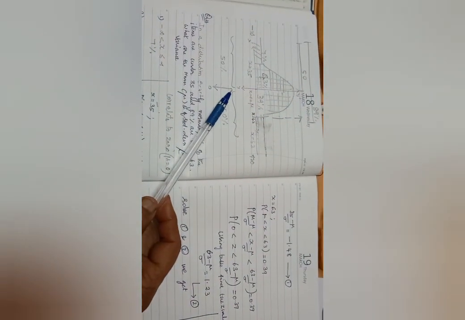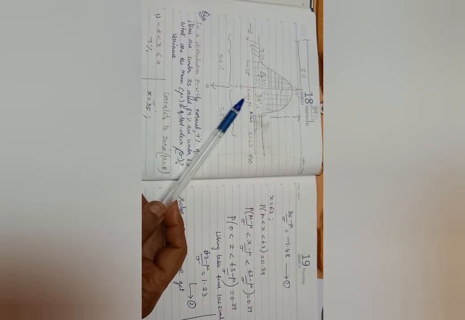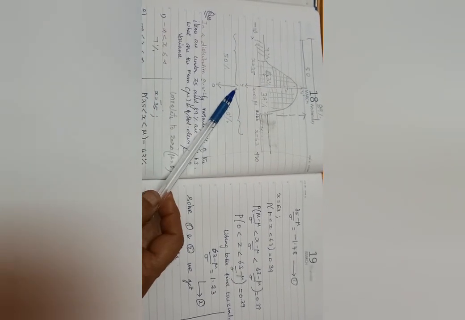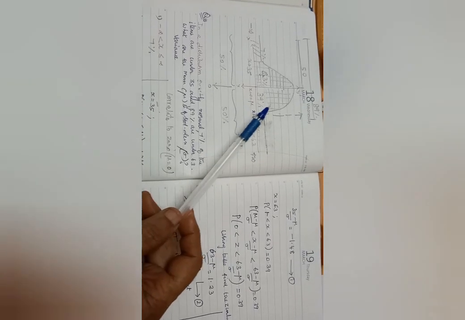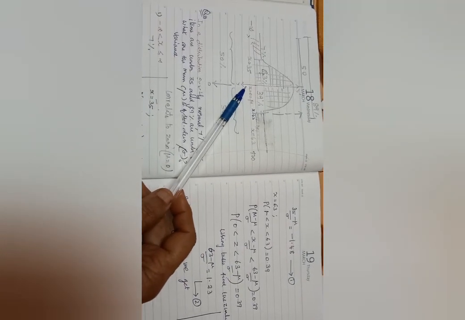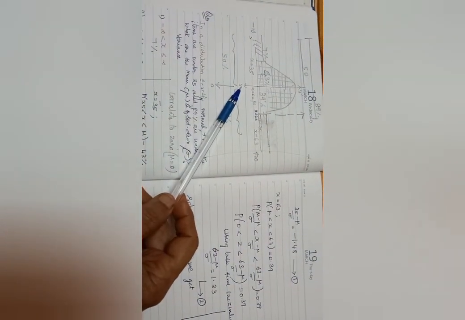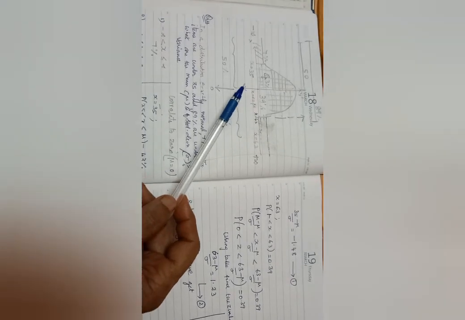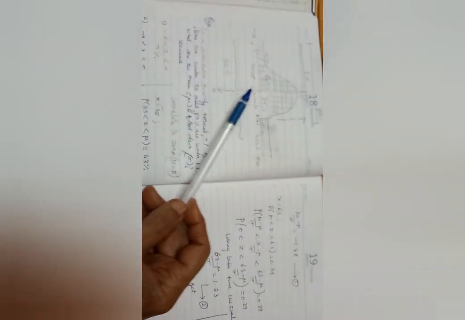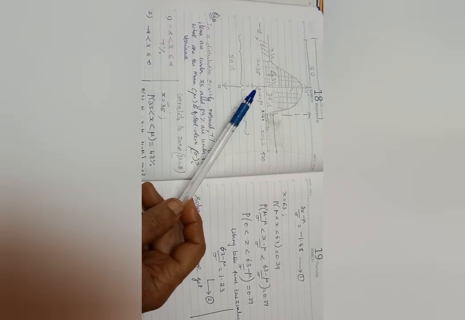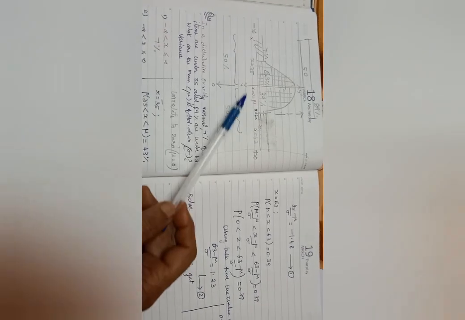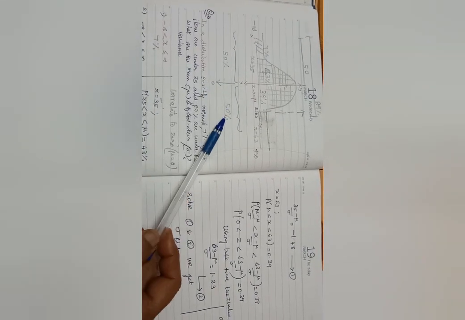It should be normalized and plotted with x equal to 0 on the y-axis. That shifting we have to represent in the diagram. In a symmetrical manner, the y-axis splits the entire area into two similar parts, 50% and 50%.